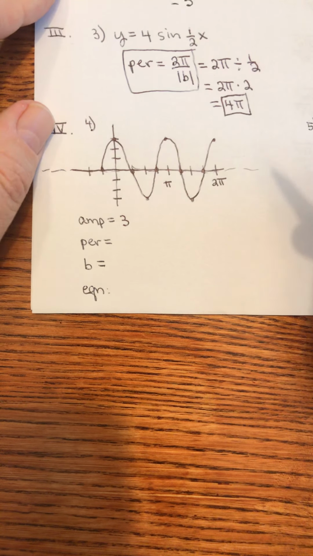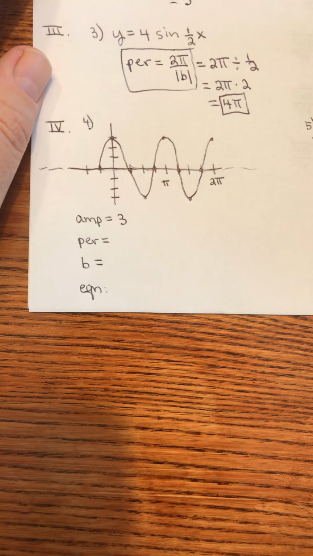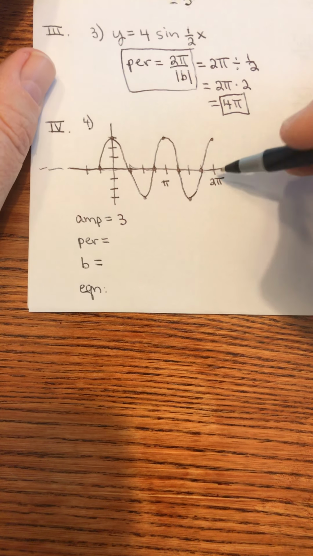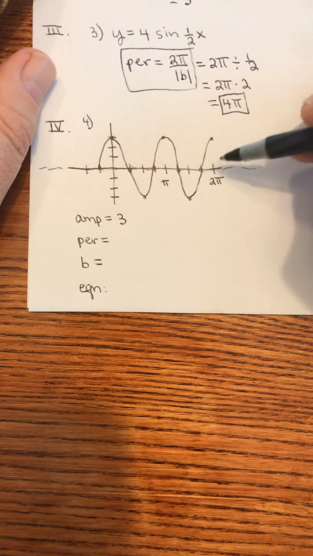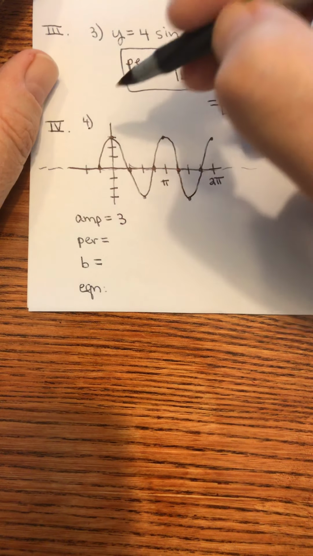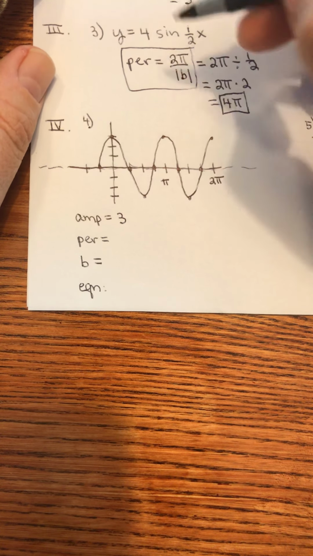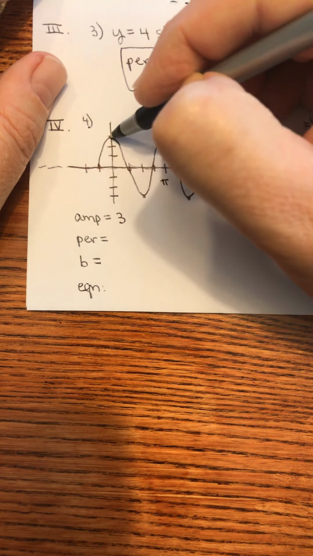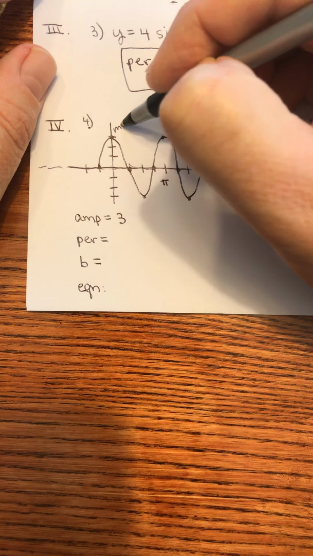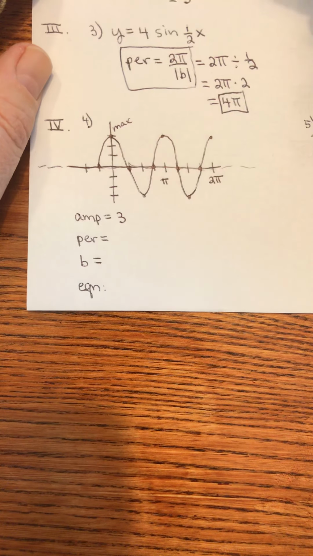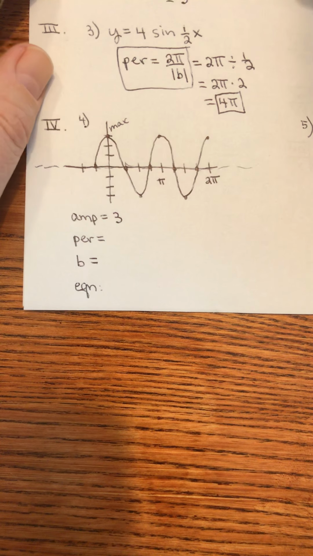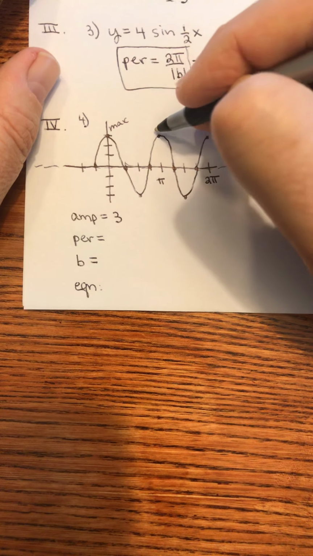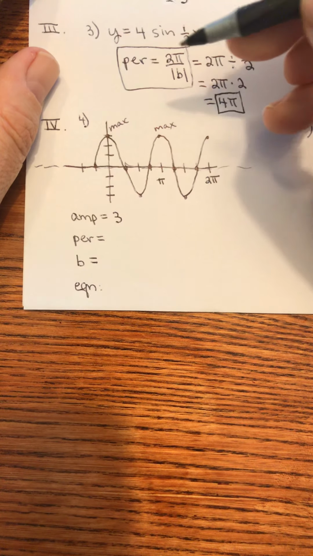The period, here's another mistake I noticed on some of your homeworks. It's not this last one, sometimes it is, but it's when the graph finishes the cycle. And notice how this is at a maximum. The period is going to be, how long does it take to get back to a maximum? Here's another maximum.